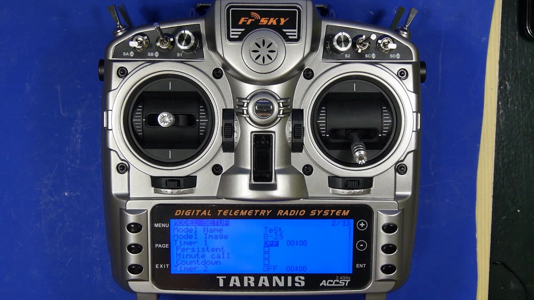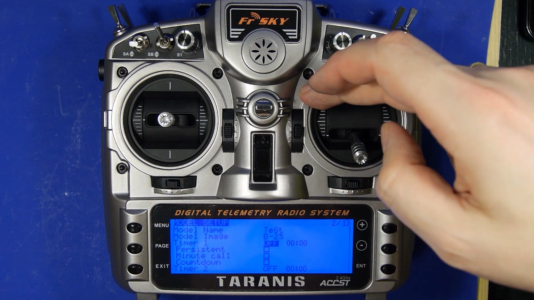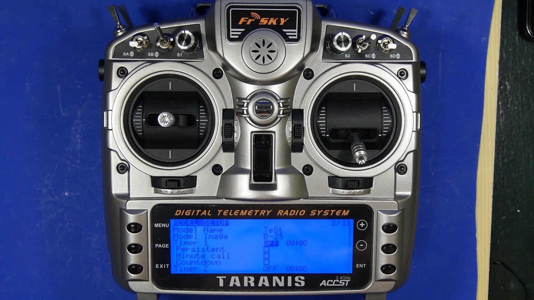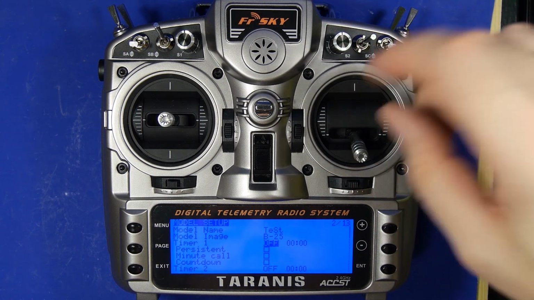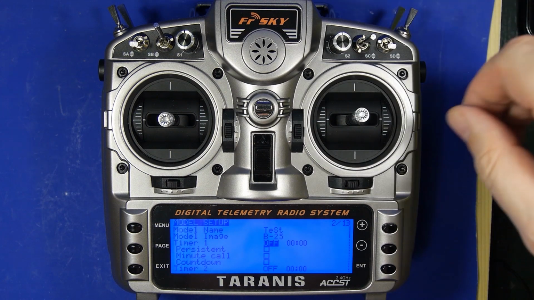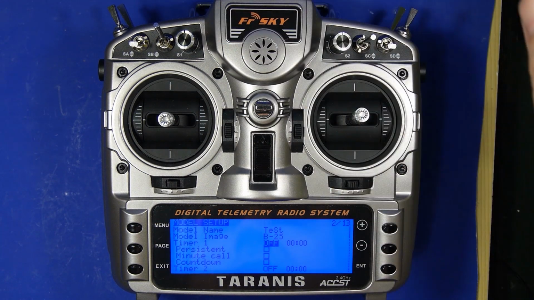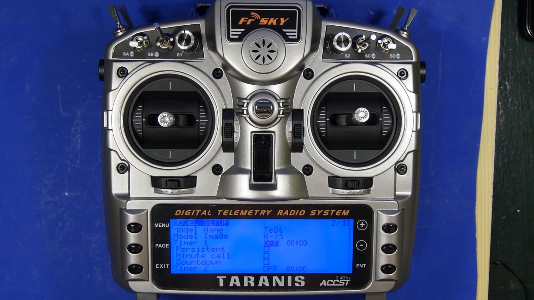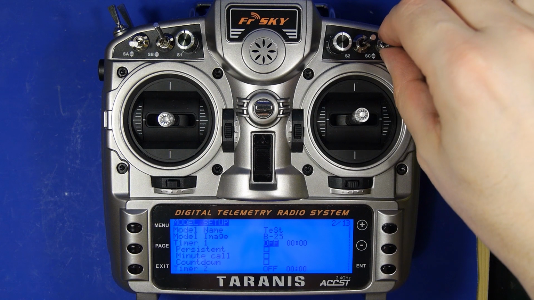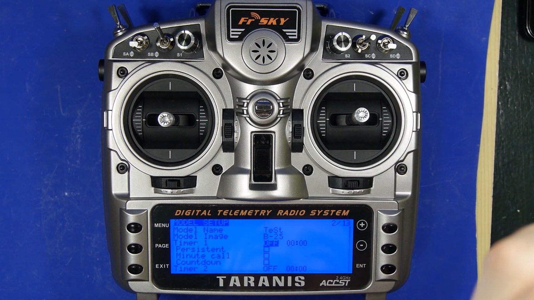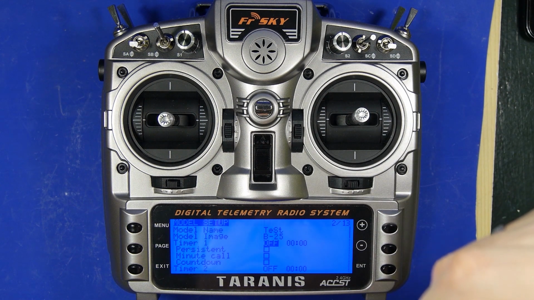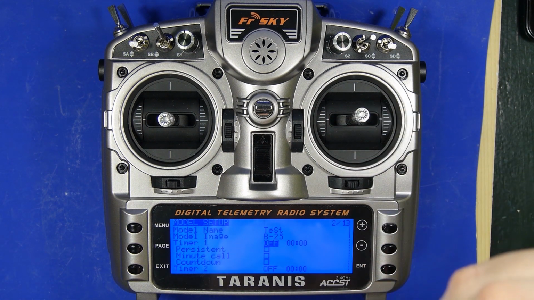Next, timer. You have here two standard timers. You can switch on a timer with gimbal movement, with any switches, with a combination of switches, and for example with the usage of system switches, software switches, custom switches.